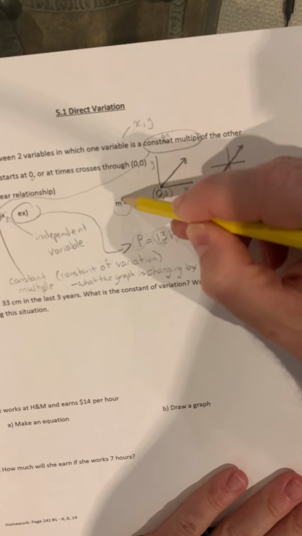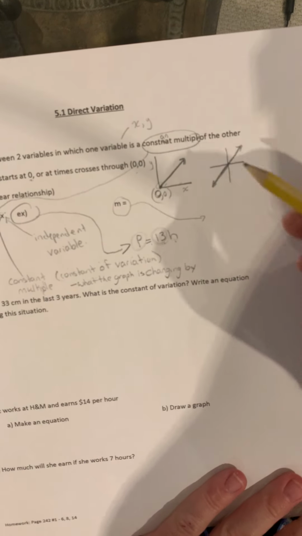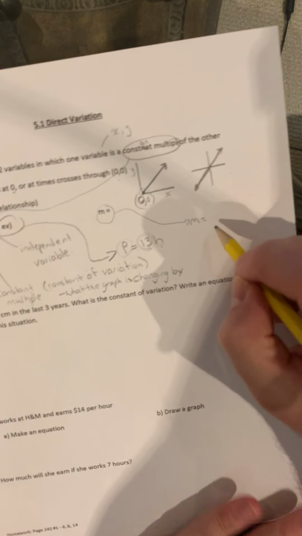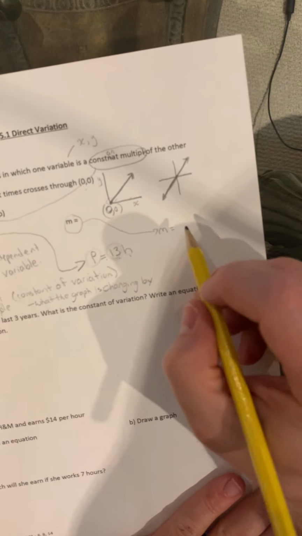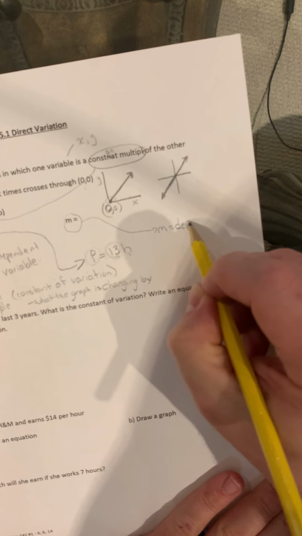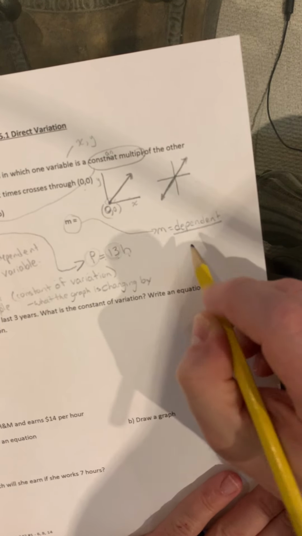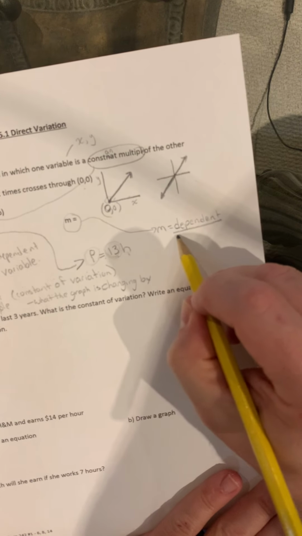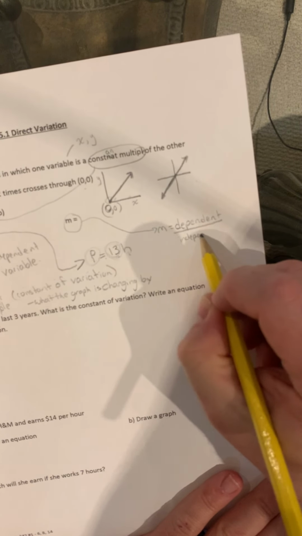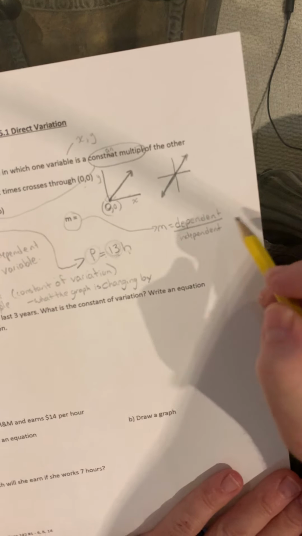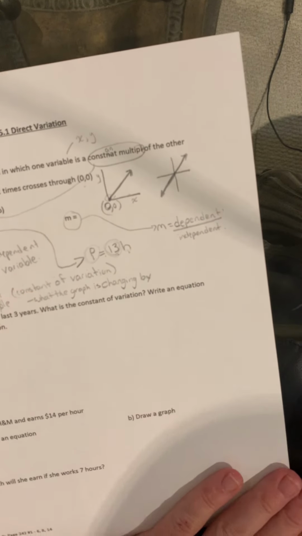Okay, and here, just a side note, our m, or constant of variation, is your dependent variable divided by your independent variable.